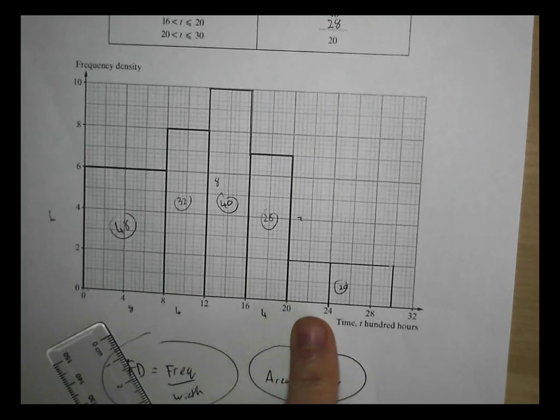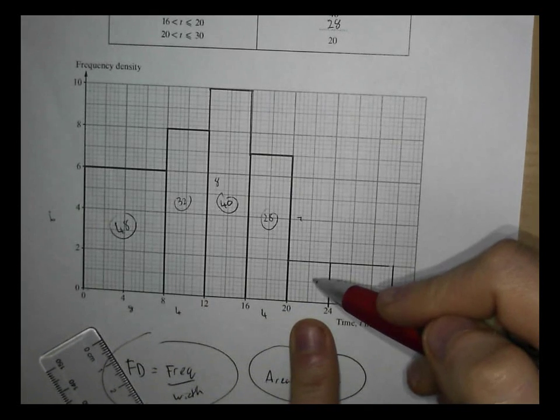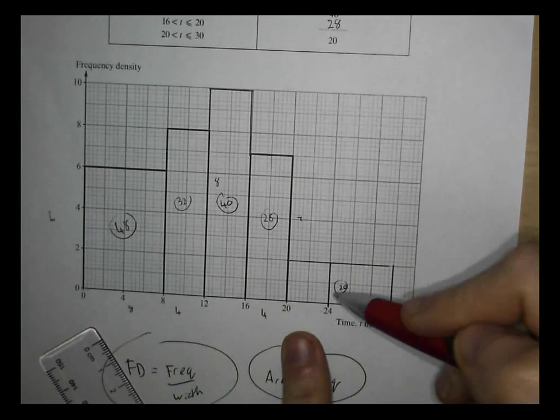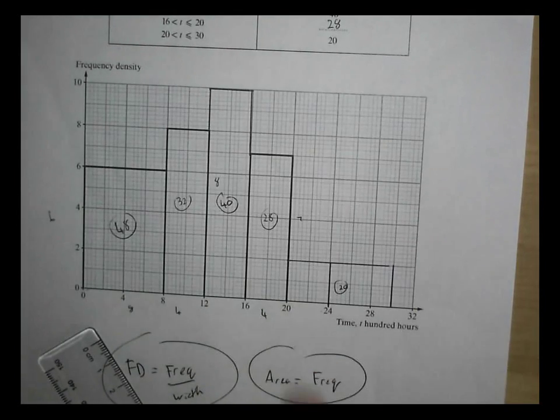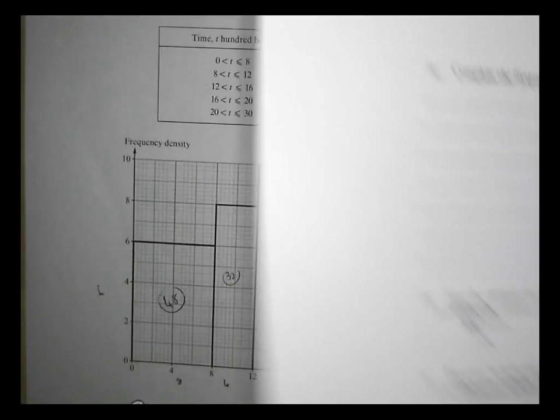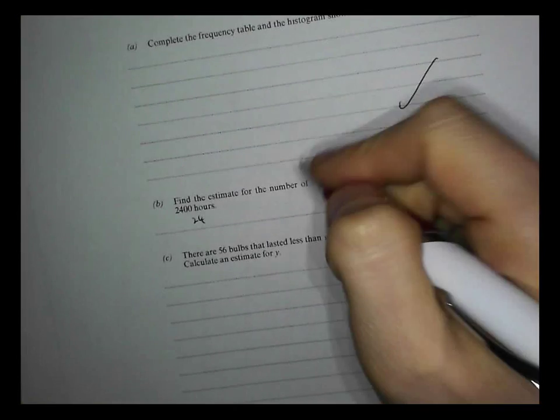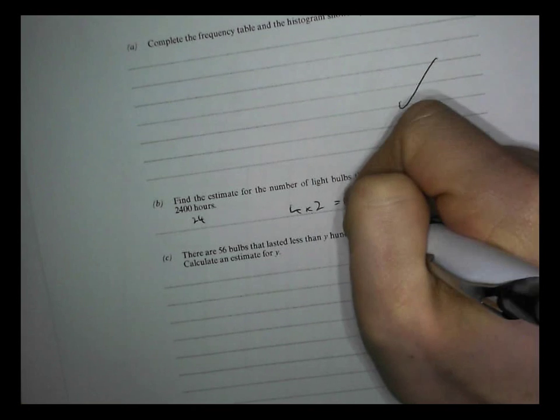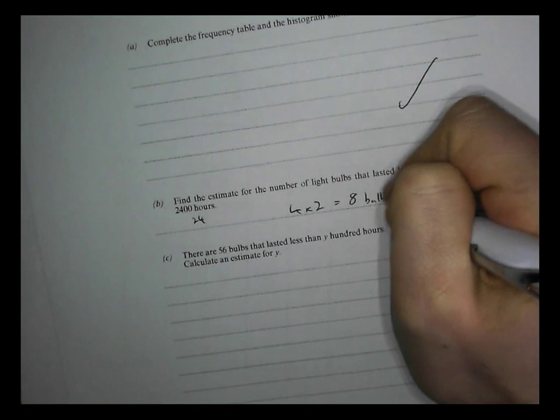We know area is just the frequency. So that's got a base of 4 and a height of 2. 4 times 2, I think, last time I checked, was 8. So let's write that down: 4 times 2 equals 8 bulbs. Sorted. Now, what about this one, the little 3 marker?